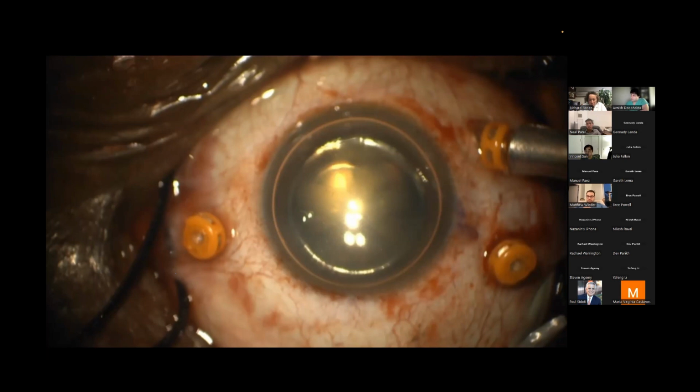We couldn't do the laser, so we did go back to fluid. And then we did phaco, like Matt said, from anterior, and then we had to restart the entire case basically. But that was just because we couldn't see anything, and that's the only reason I could think of to take the lens out.